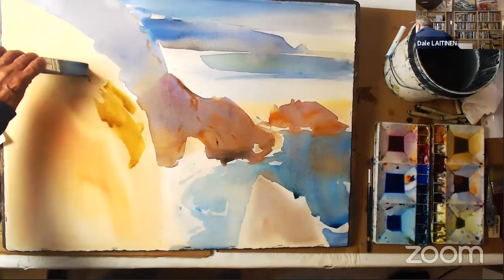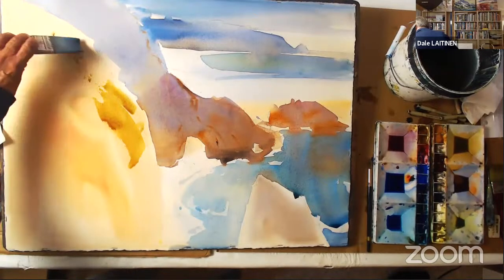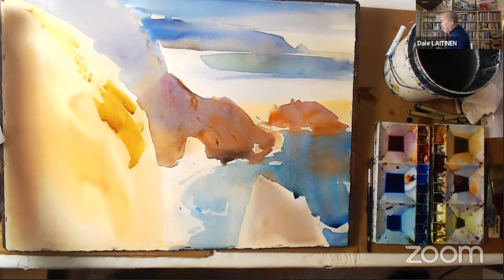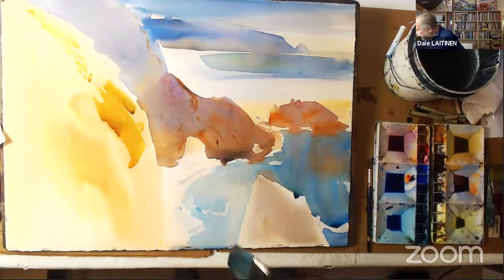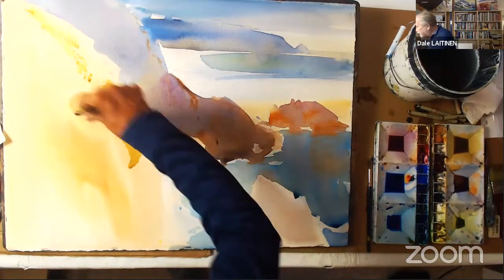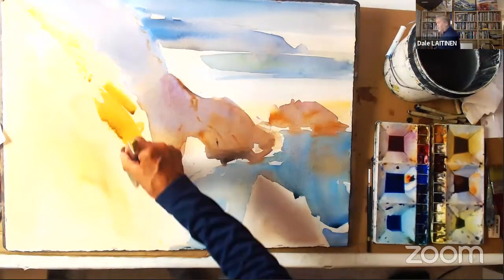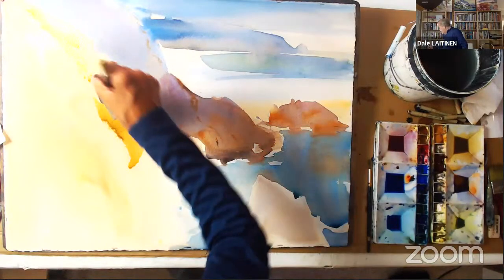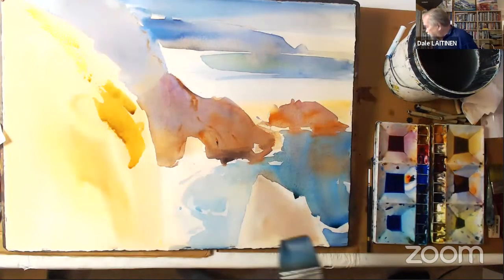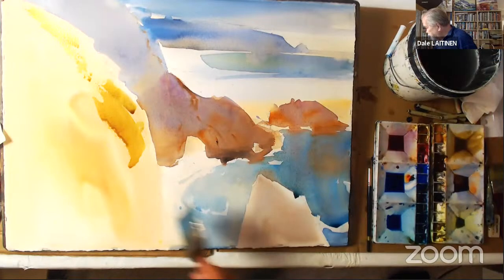Notice how I'm using the side of my brush so I don't get quite a hard edge everywhere. So I went with a flat shape, the end of my brush, and then I dragged it sideways across there so that I can get that kind of freedom of a nice shape coming down there.